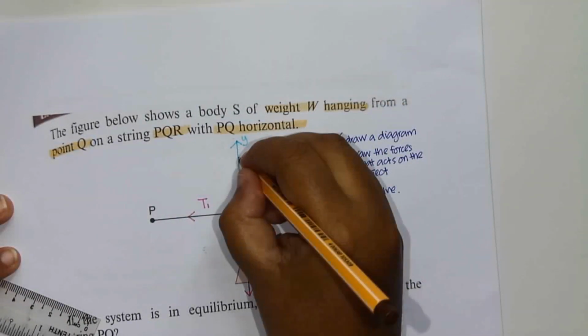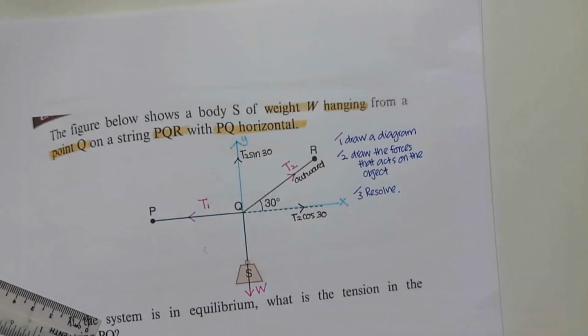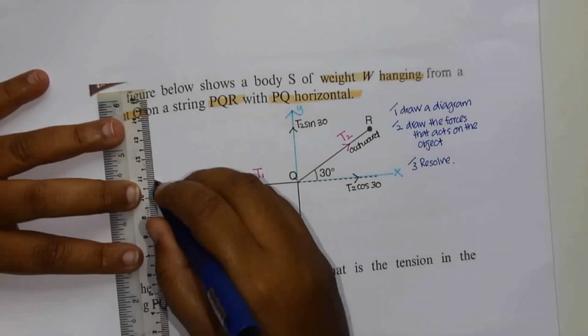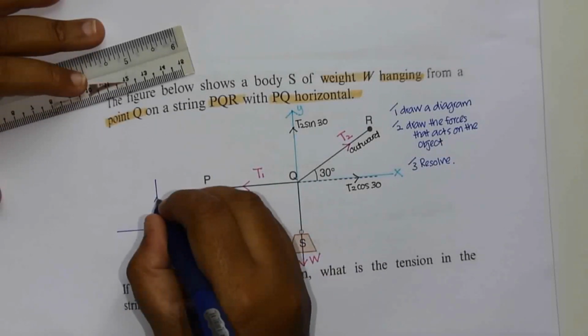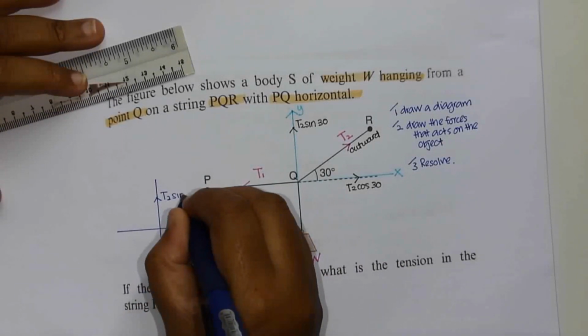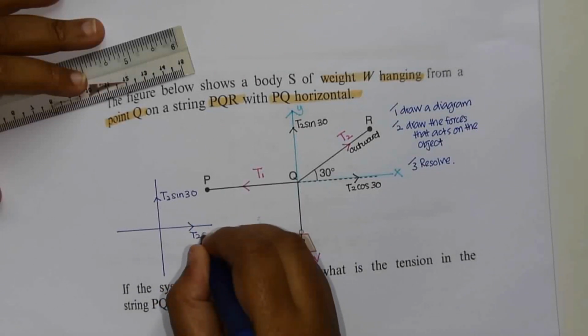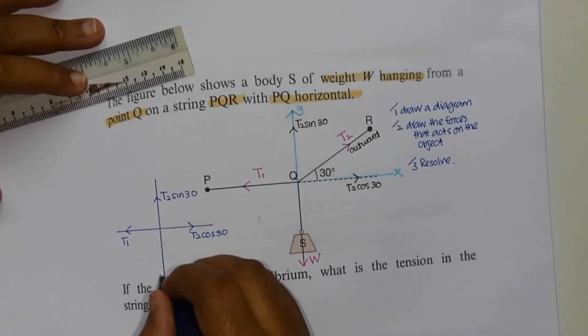Then here becomes T2 sin 30, also outward. If I draw back all the forces, I'll get here T2 sin 30, here T2 cos 30, here T1, and here W.